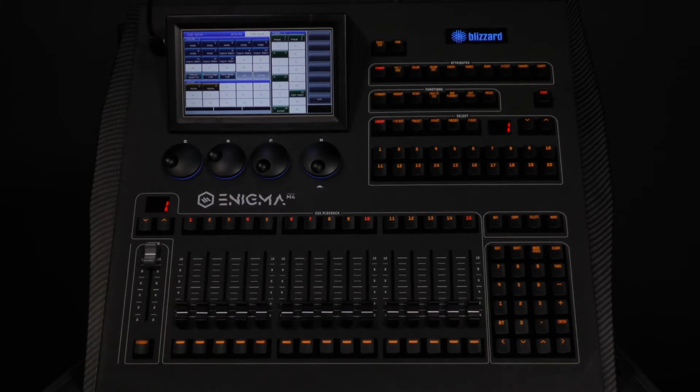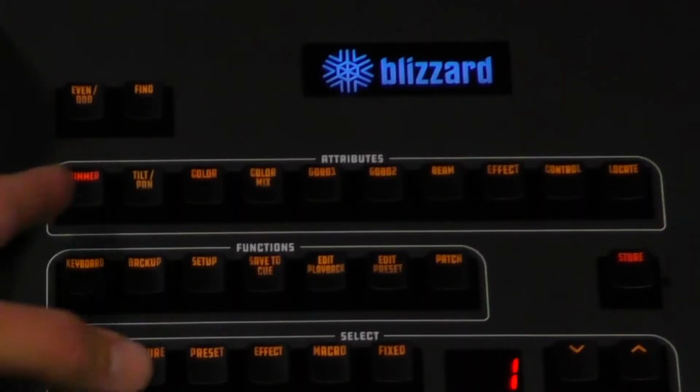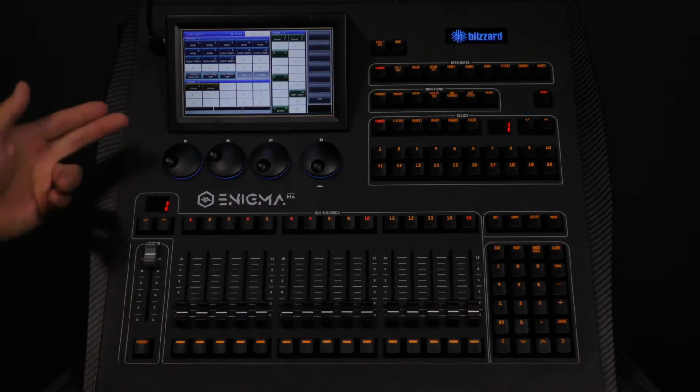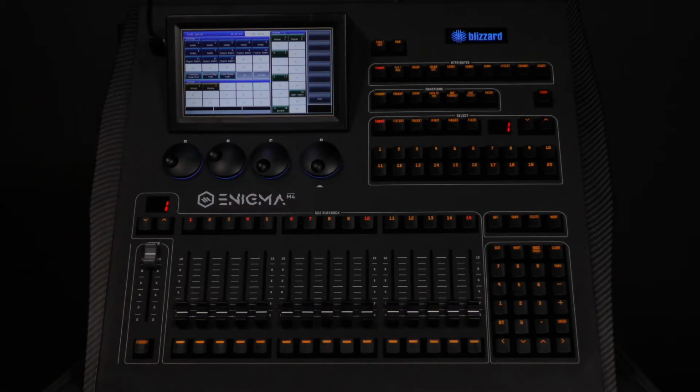Now that you have finished patching your lights and organizing them into groups, we are going to show you how to control them. You will use two sections of the console when controlling your fixtures. First is the attribute section, which will allow you to select the attribute you want to adjust. Second is the encoder wheels, which you will use to program to the individual attributes.